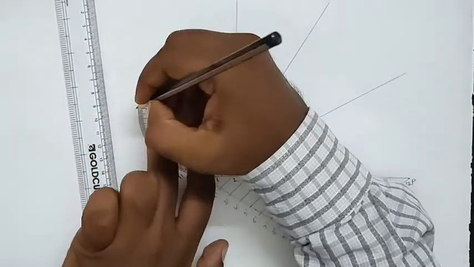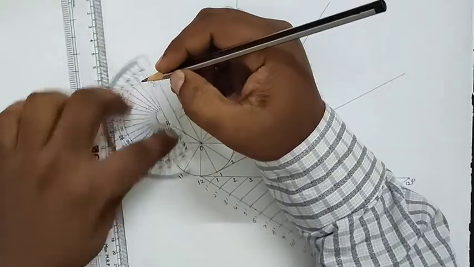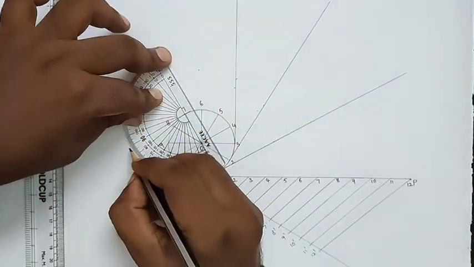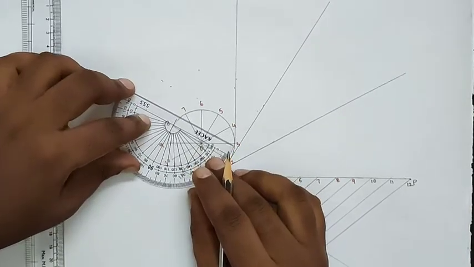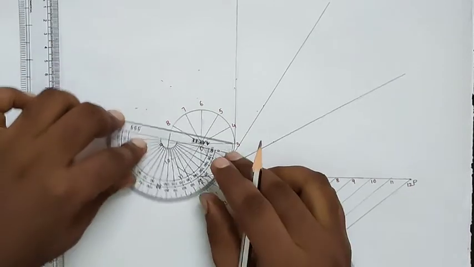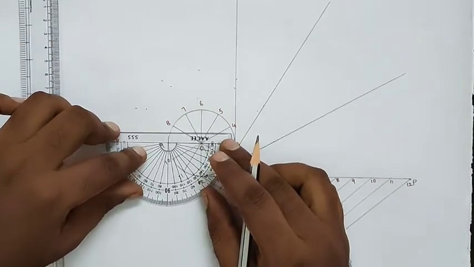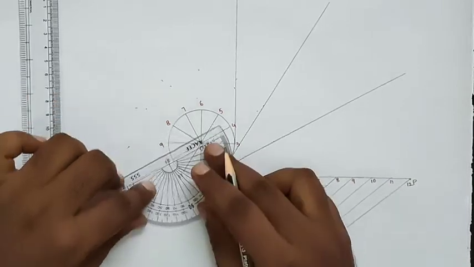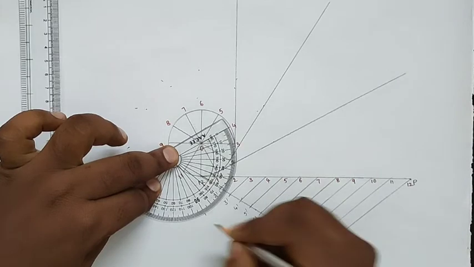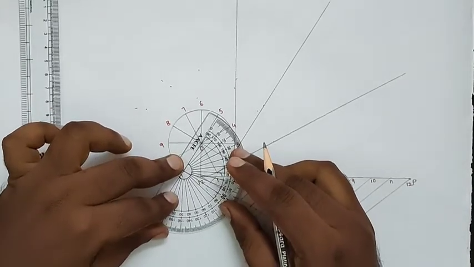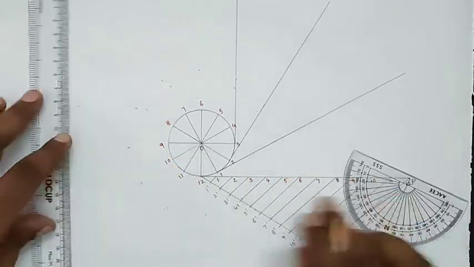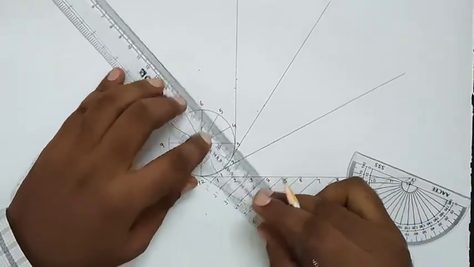From point 6, from point 7 also we will draw the tangential line. From point 8, from point 9, from point 10, similarly from point 11, draw the tangential lines.